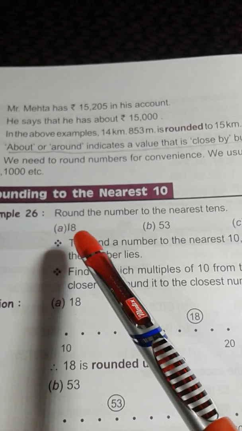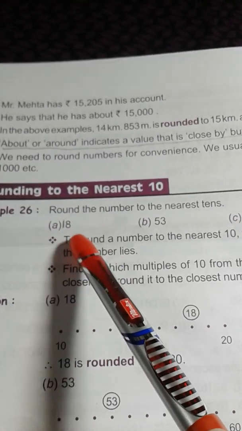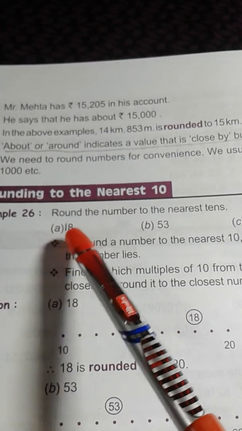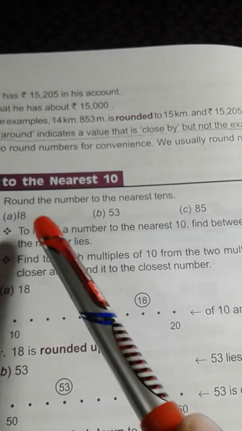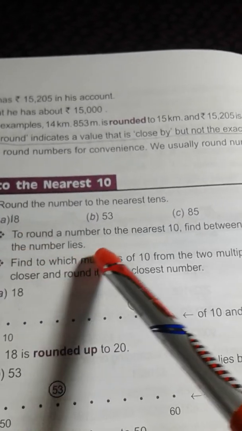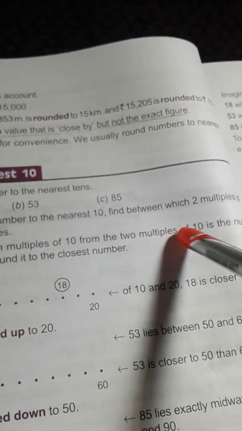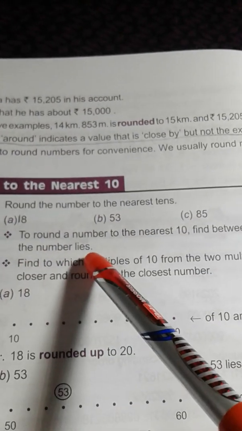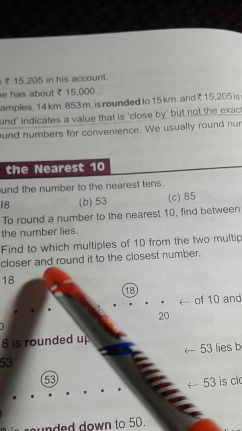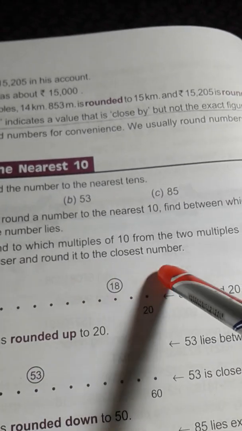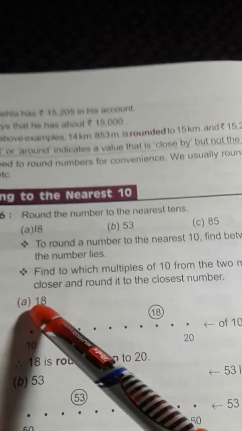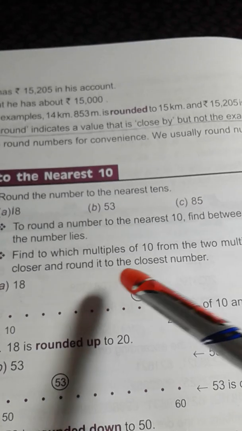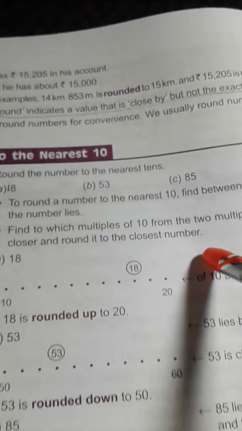Children, here one printing mistake is there. Instead of 8, you write 18. Here two rules are given. First one is to round a number to the nearest 10. Find between which two multiples of 10 the number lies. Second one, find to which of the two multiples of 10 the number is closer and round it to the closest number.